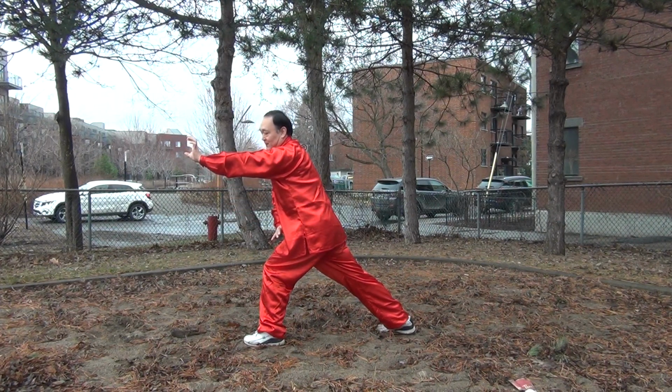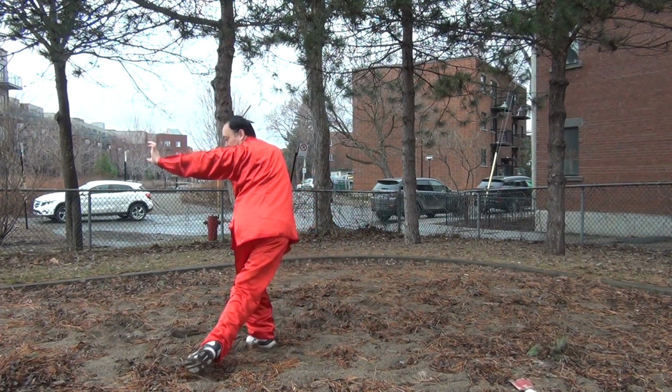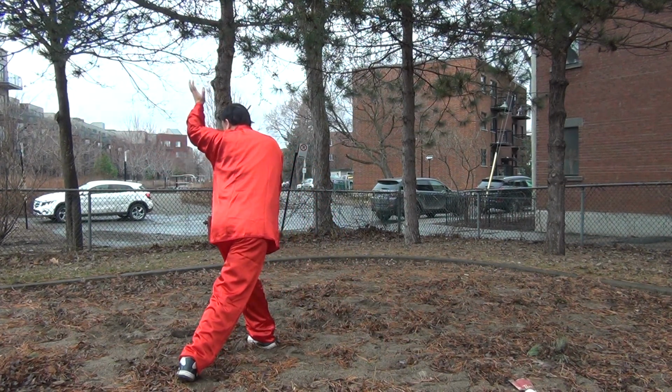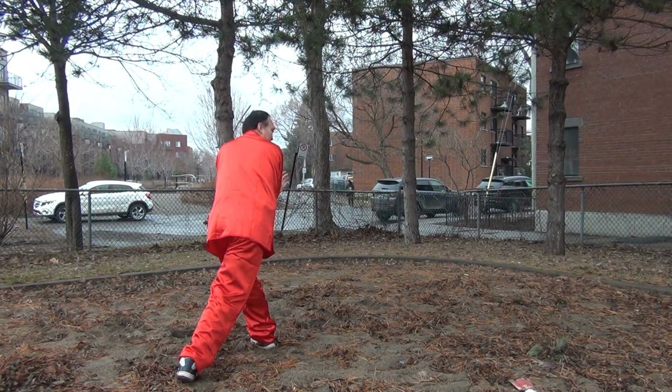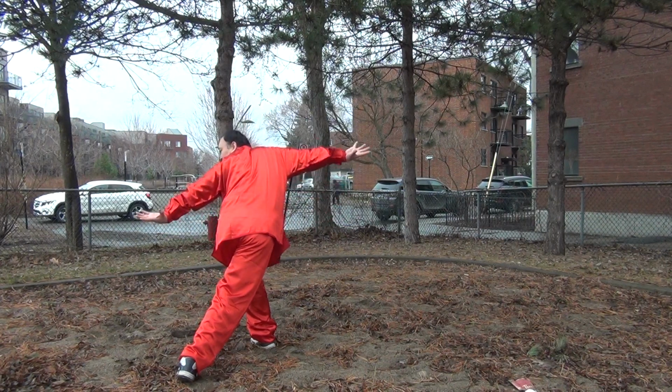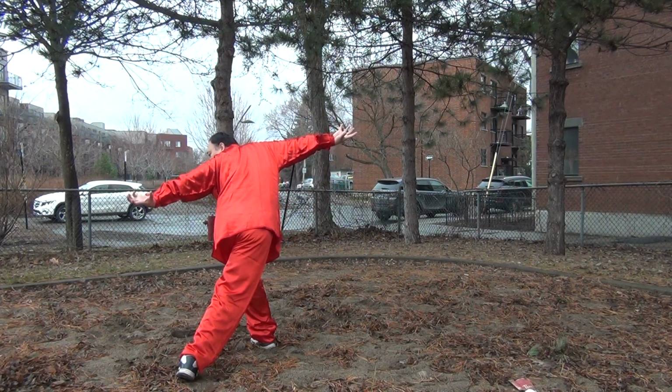Then I will step the right leg to the back side of left leg. And the left claw above, the claw goes in front of my chest and to sides.